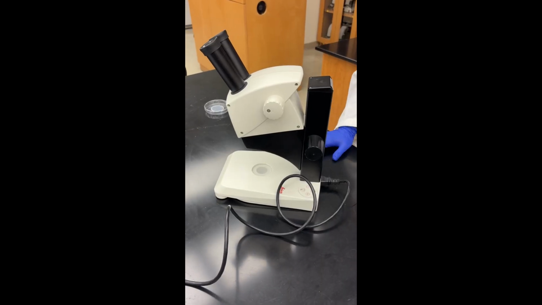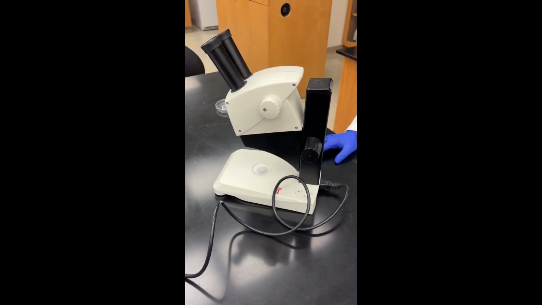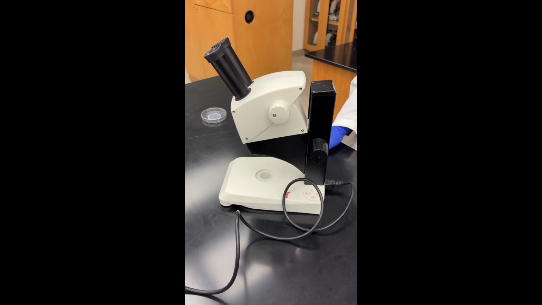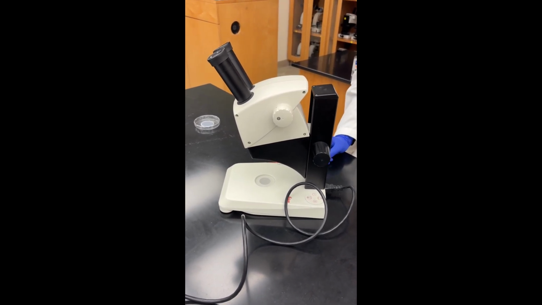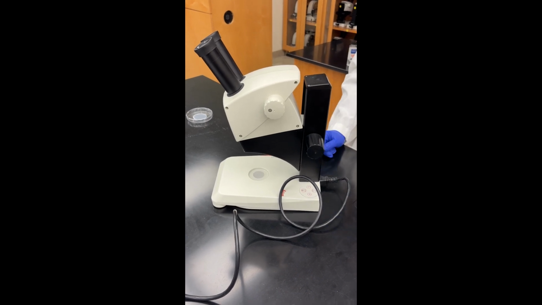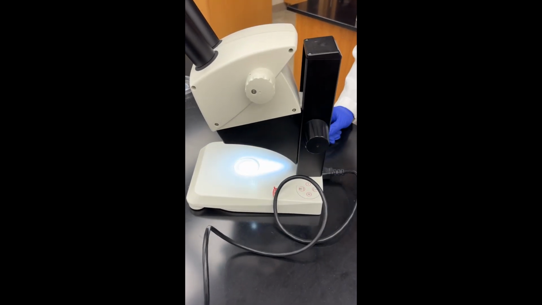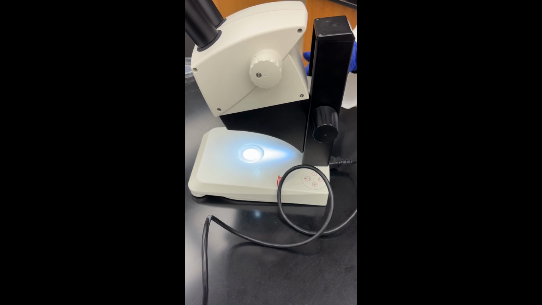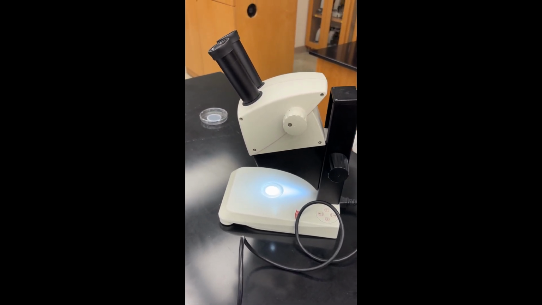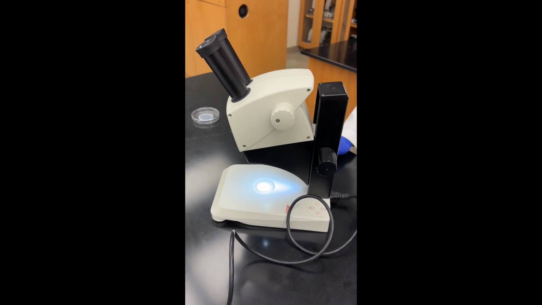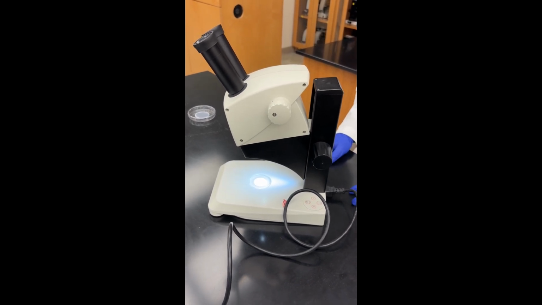All right, so this is the dissecting microscope that we're going to be working with for this lab. It's a lot simpler to use than your compound microscopes. All you really do is you turn it on, you turn both of your light sources on, and you basically control using the focusing knob and then the zoom knob. All right, so the first thing you should do when you get these is measure your field of view.